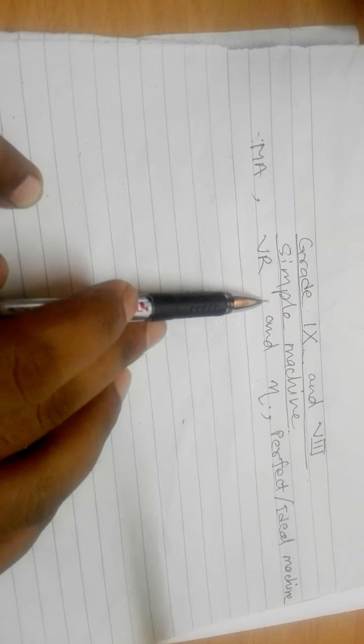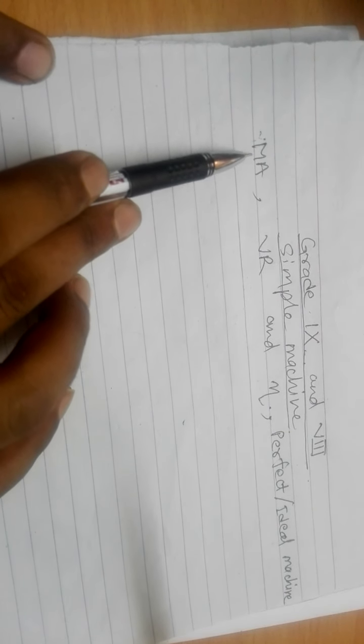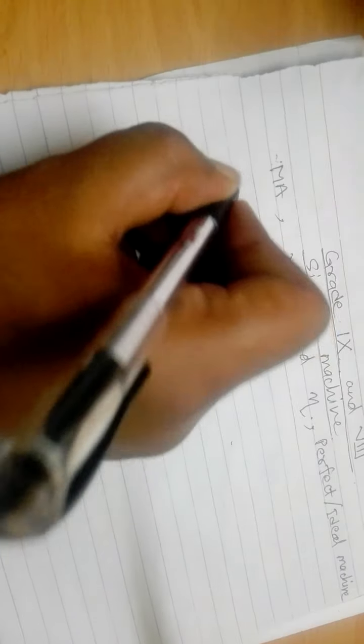Today we are going to continue our simple machine lesson, and this will be a combined class for 9 and 8. Simple machine, and today we are going to discuss mechanical advantage, velocity ratio, and efficiency, the relationship between these three terms, and perfect and ideal machine. Okay, this one we'll be discussing today. First of all, let us discuss mechanical advantage.